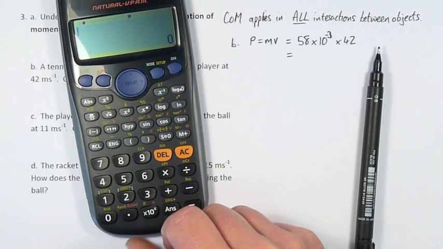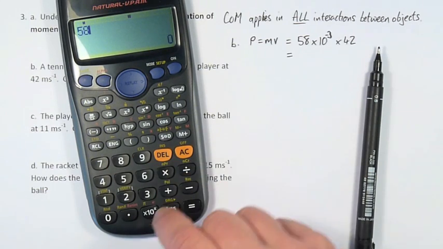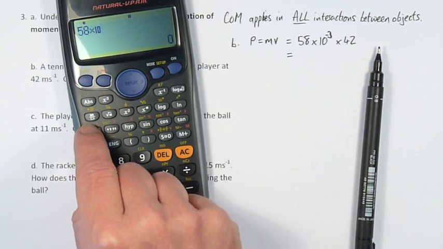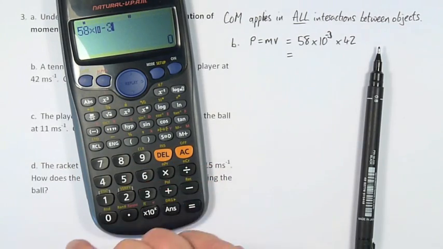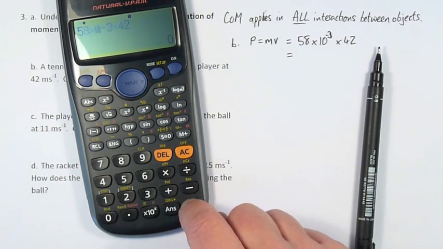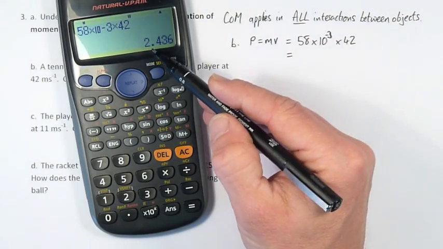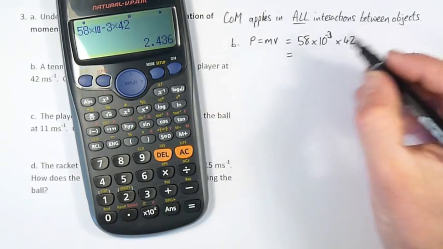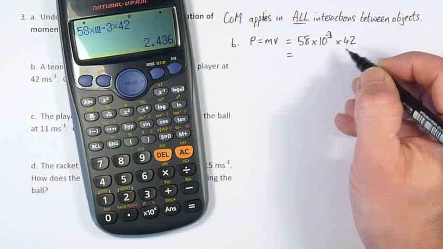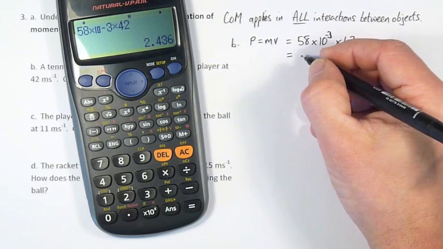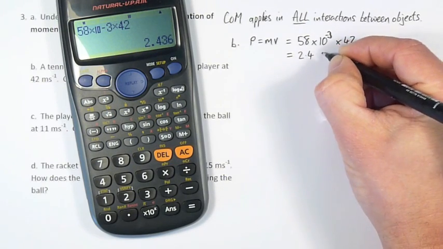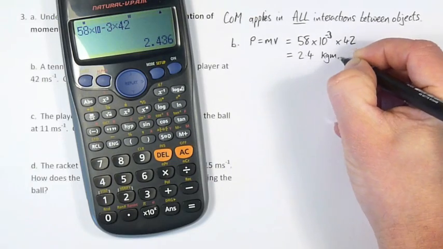So, 58, and then I'm going to use the times 10 to the x button on the calculator, and it's minus 3. And then I'm going to multiply all of that by 42. The answer comes out as 2.436. But the question was given all in terms of two significant figures, so I'll give the answer to two significant figures as well. So that is 2.4 kilogram meters per second.